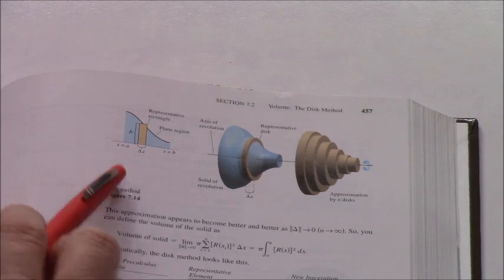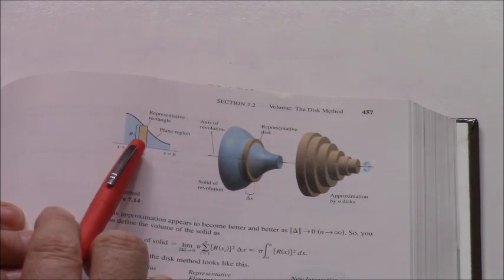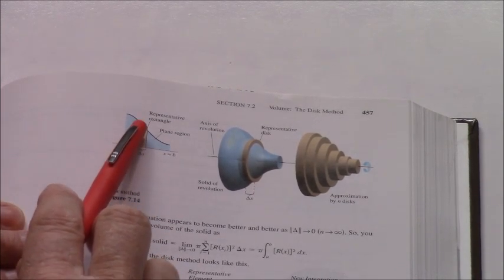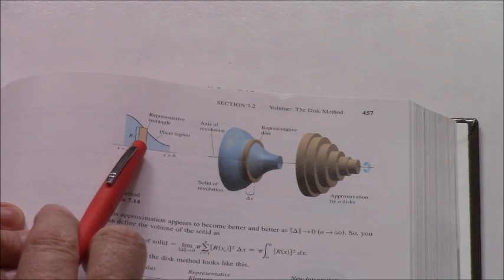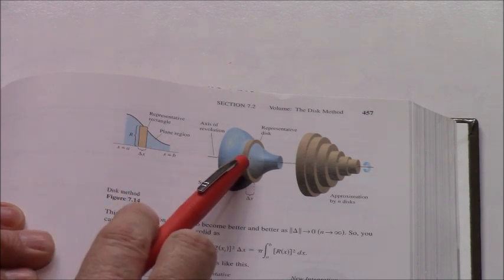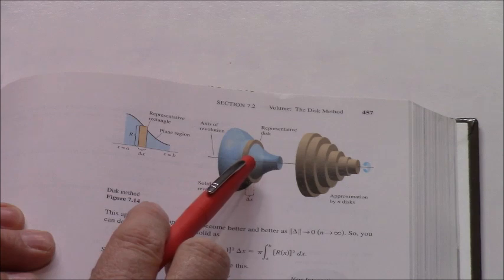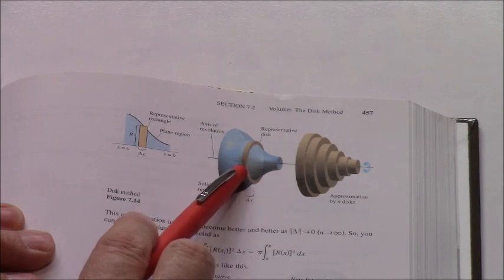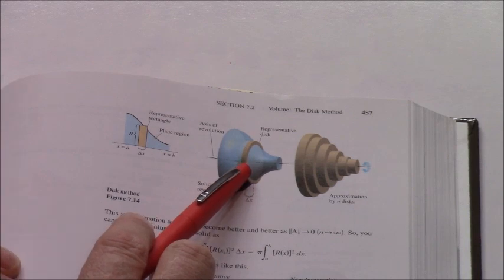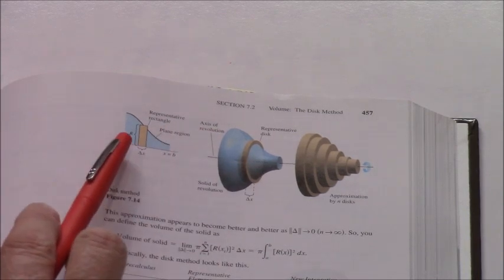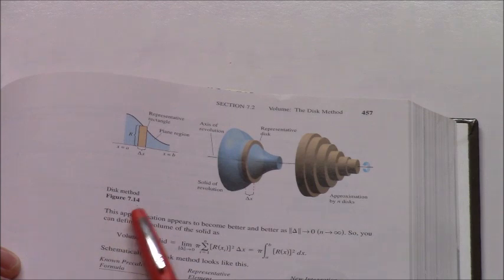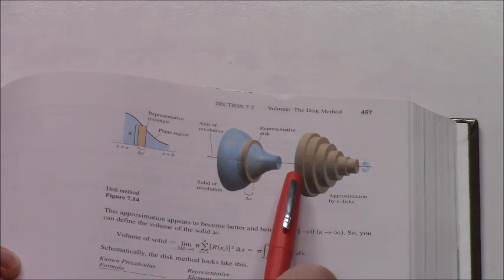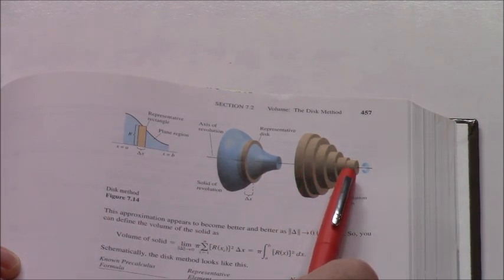Now, remember how when we found area we were adding up a bunch of rectangles? Well, this rectangle now sort of represents the radius of, we're going to call it a disk. Okay? Kind of like in track and field you have the discus. It's like that. And instead of adding a bunch of rectangles together, we're now going to add a bunch of disks together.